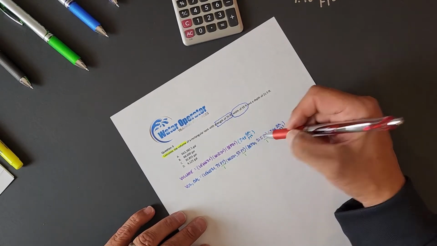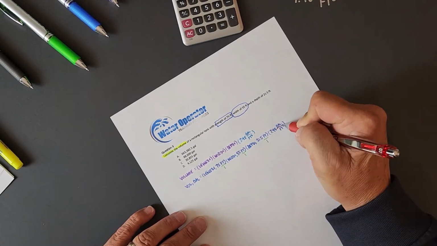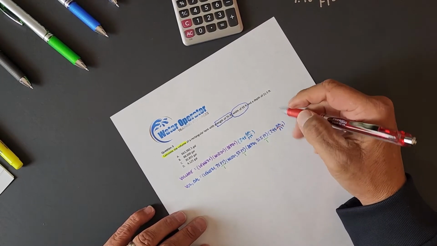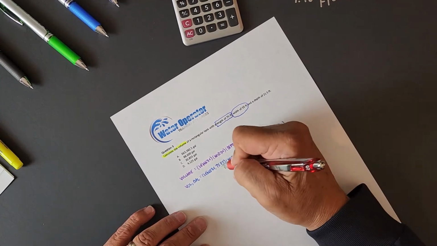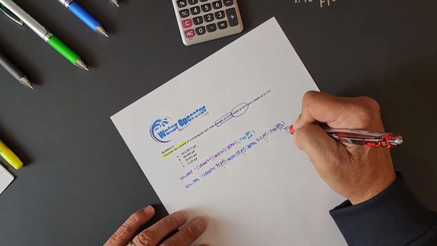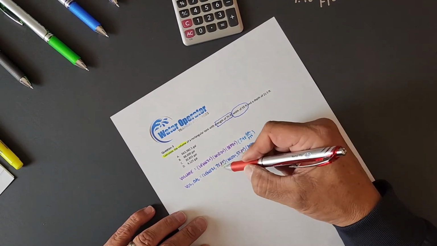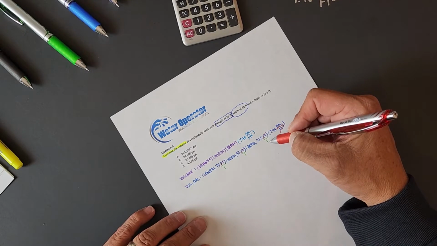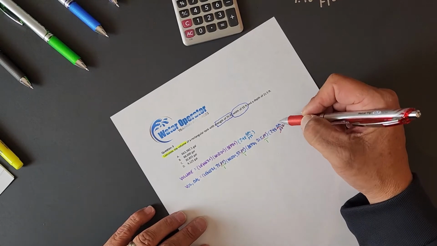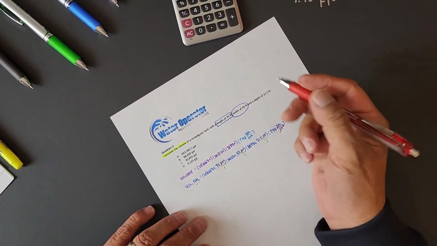There's 1, 2, 3 of them. The dividing line here allows us to cross cancel. Take that one out, that one, and that one, 1, 2, 3. That allows us to take out this one. Now we're left with 1 times 1 times 1 times 7.48 gallons. We're looking for gallons.